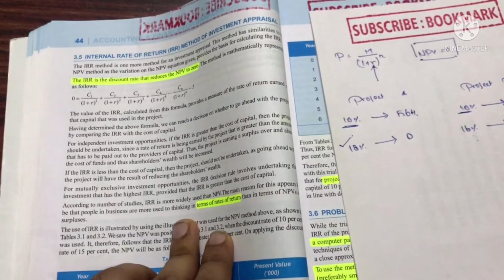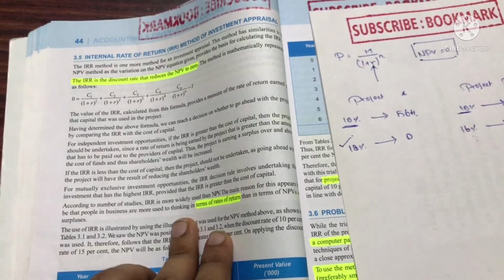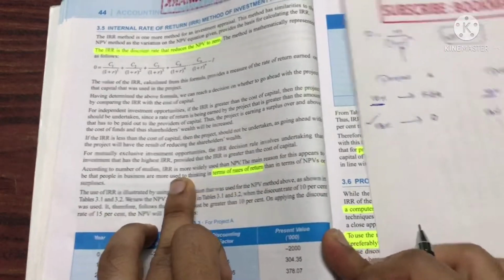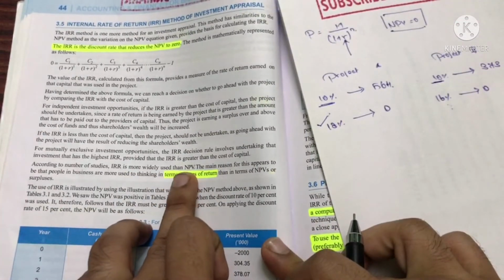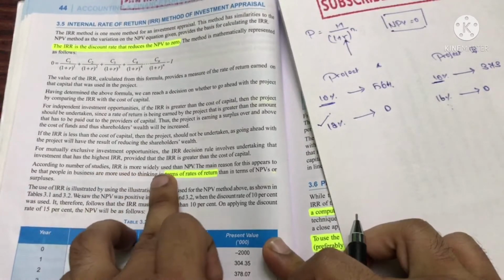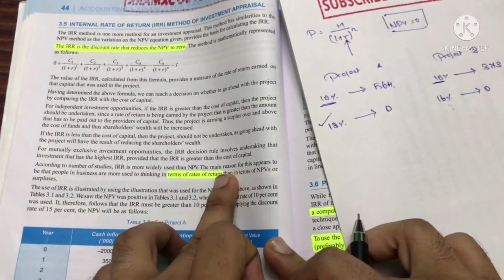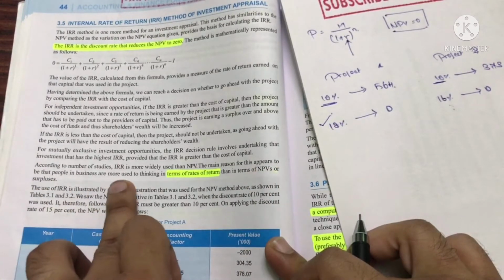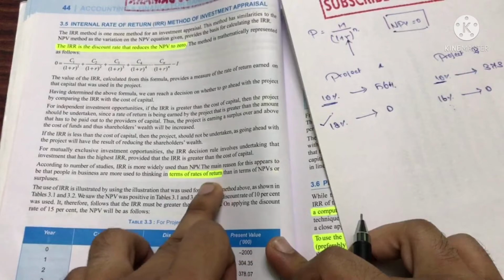Human psychology will always ask what return I get. What is the rate of return? In every aspect we use the rate of return. According to a number of studies, IRR is more widely used than NPV. The main reason appears to be that people in business are more used to thinking in terms of rate of return.